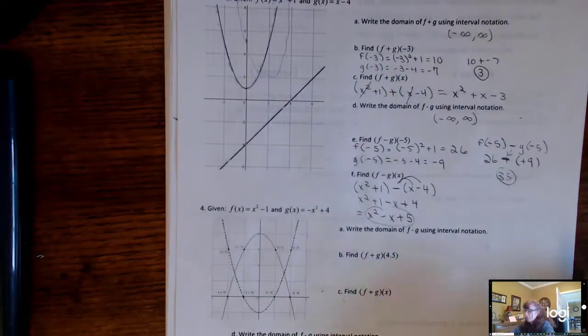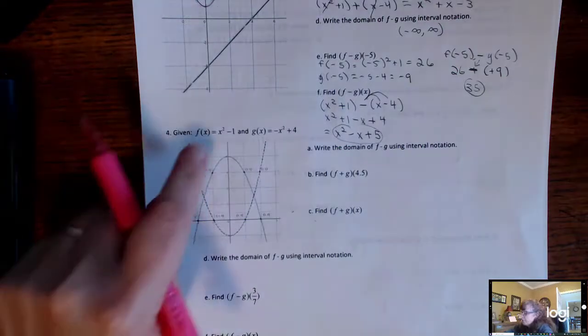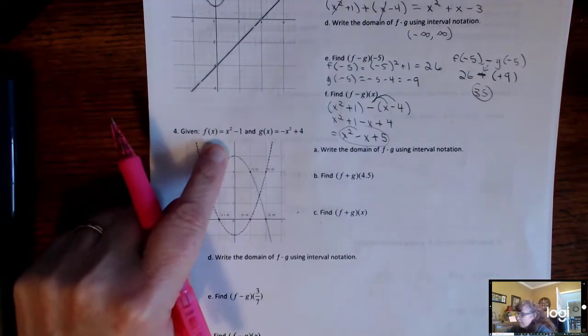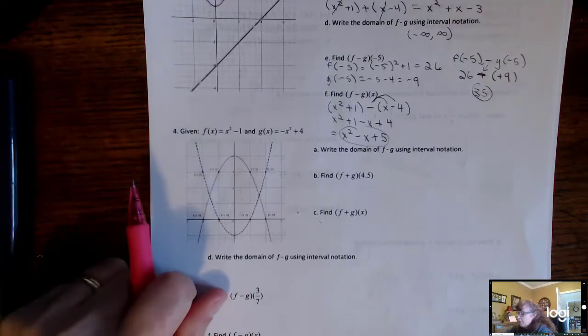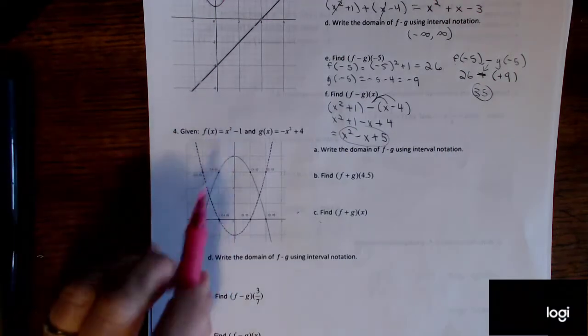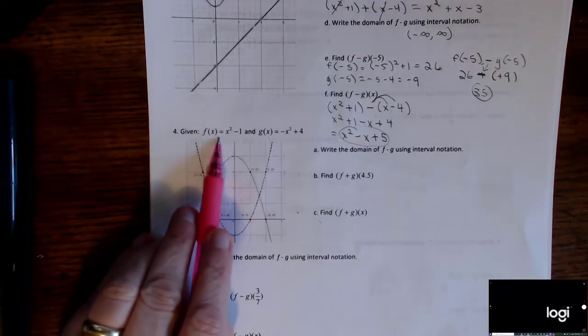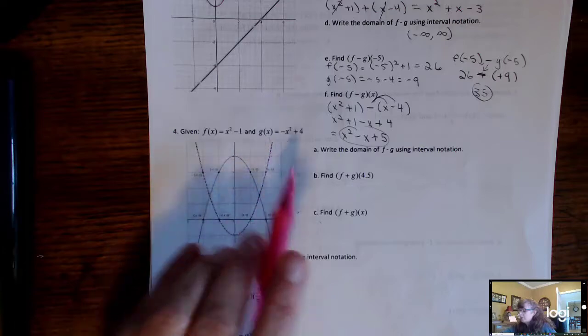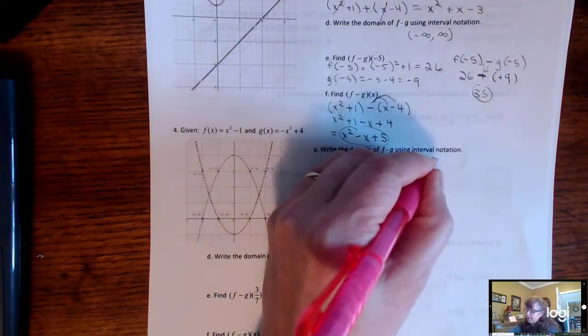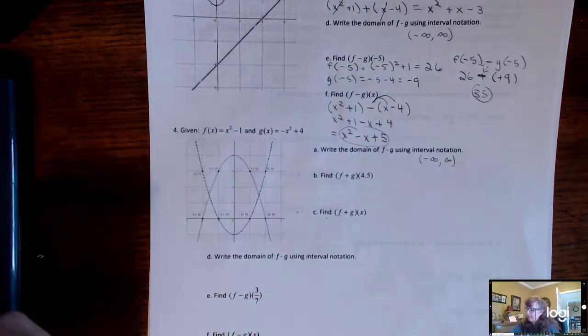Okay, number 4. What happens when you add a parabola and another parabola? What happens when you subtract a parabola and another parabola? You might want to pause the video and just try all this and see if you get it. So the domain of f minus g, well, the domain of f is all real numbers. The domain of g is all real numbers. So the intersection domain is negative infinity to infinity.